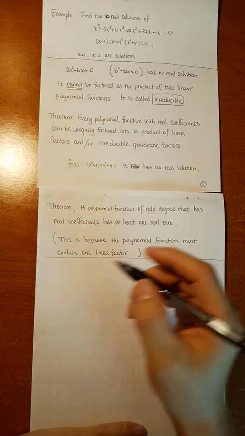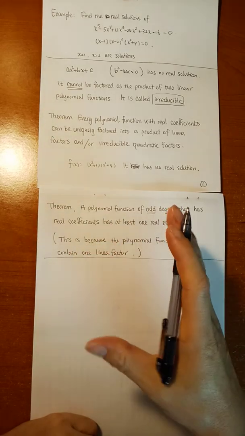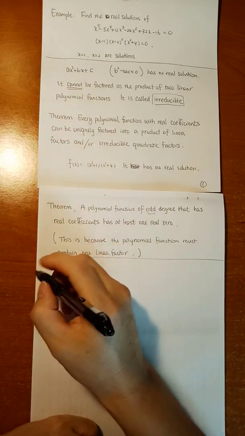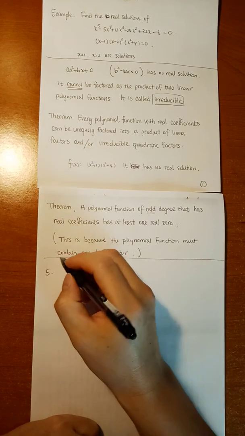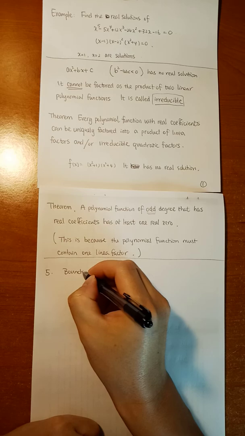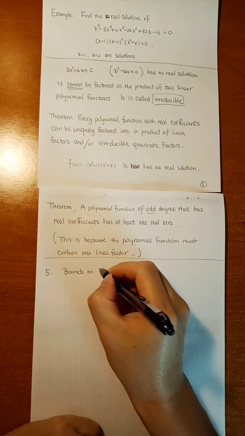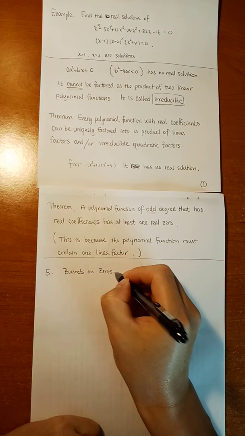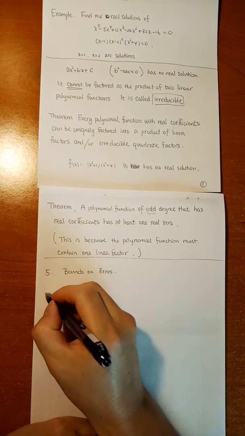Okay, then next, let's talk about some restrictions on the zeros: bounds on zeros. There's a theorem.